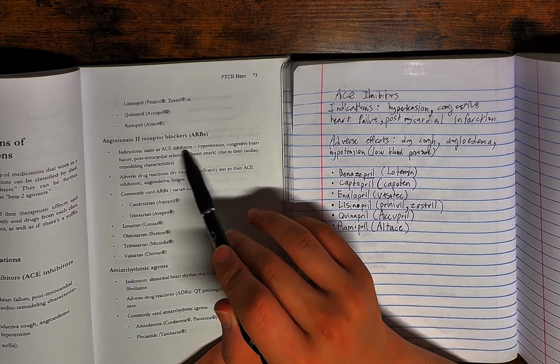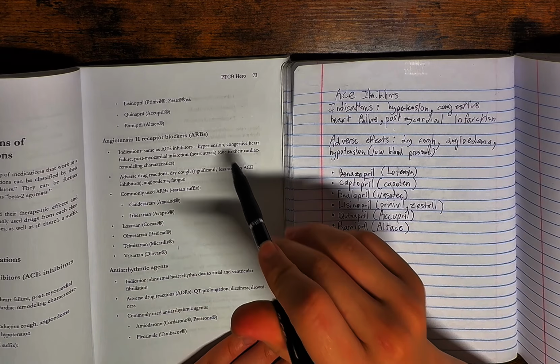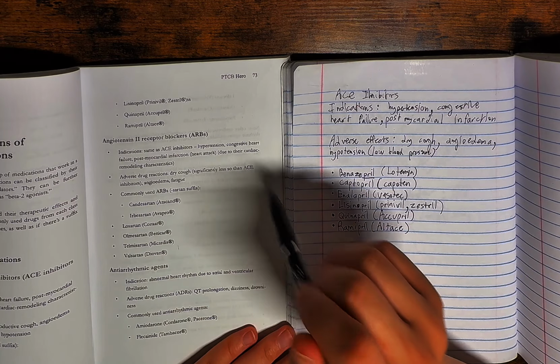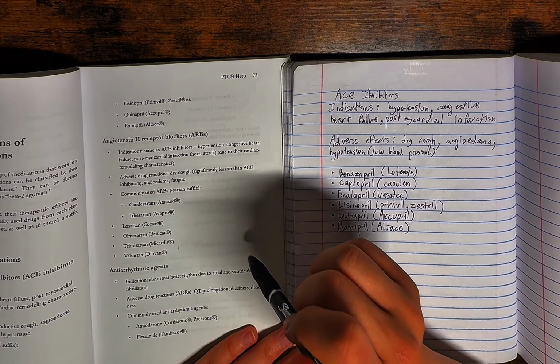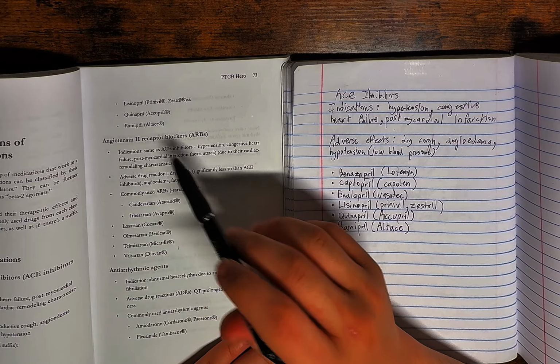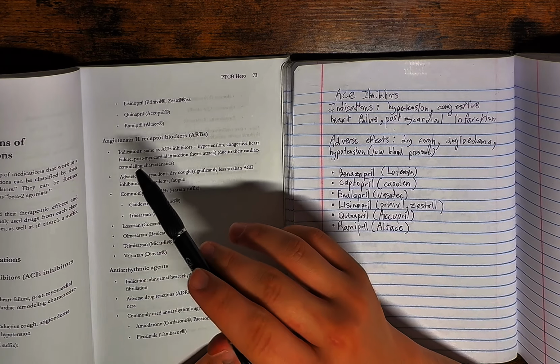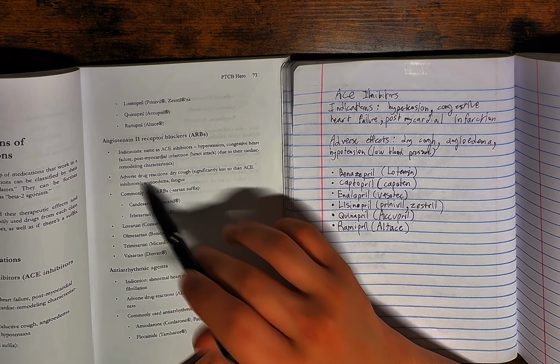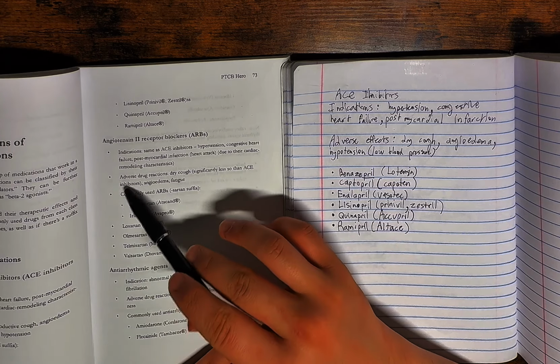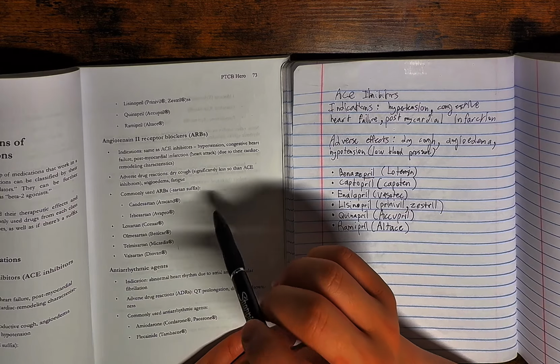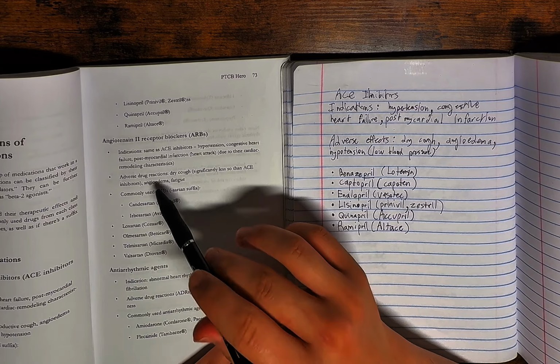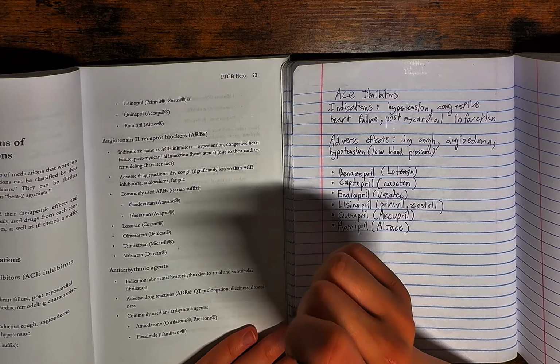They're the same as ACE inhibitors for hypertension, congestive heart failure, post-myocardial infarction. And then they have the same adverse drug reactions: a dry cough, angioedema, and fatigue.